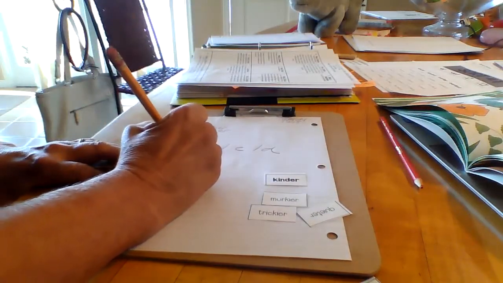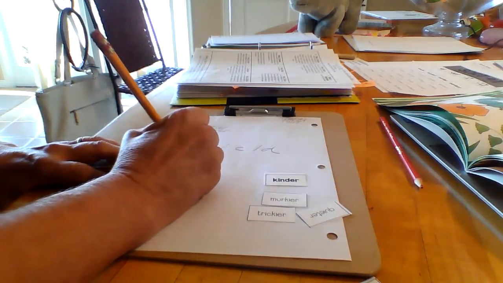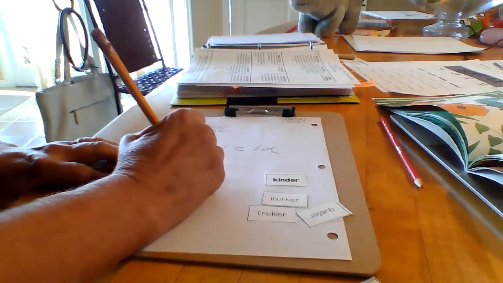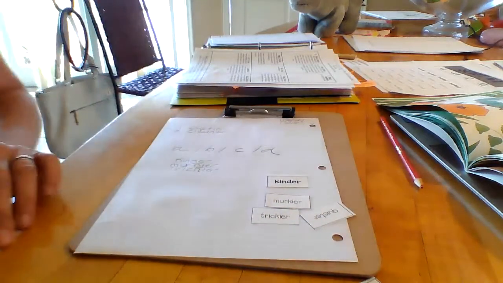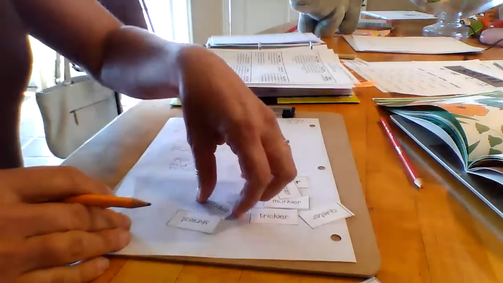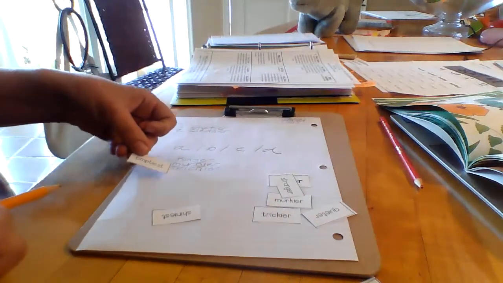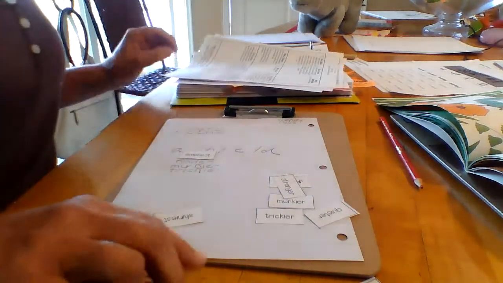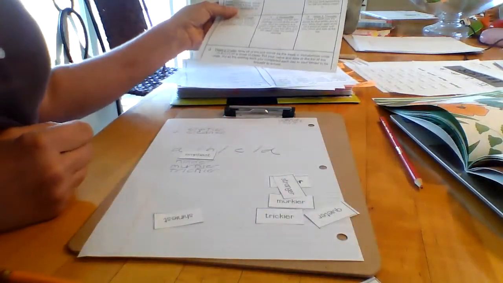Kinder. Murkier. Trickier. Obviously, there are more words. Here's emptiest. Where would emptiest go? A, B, C. E comes where? E comes here. And then you're done.